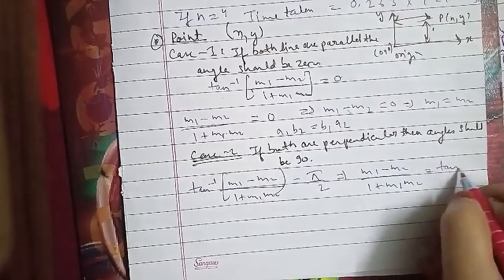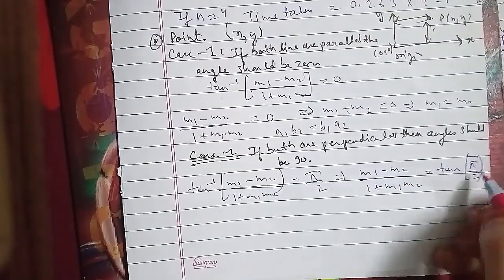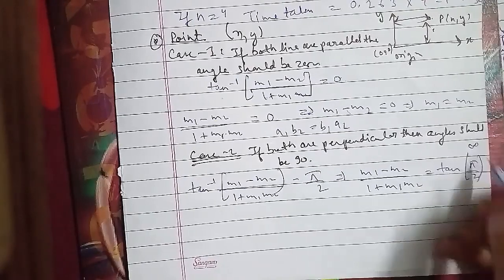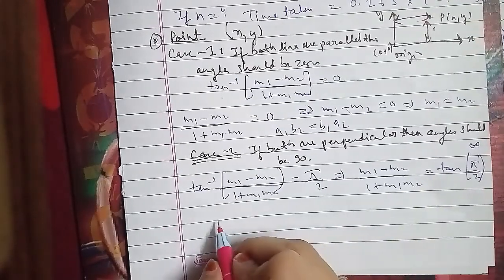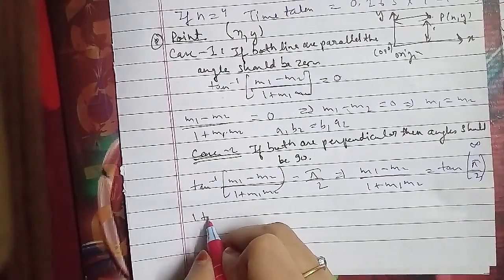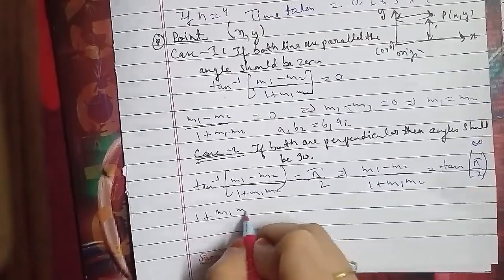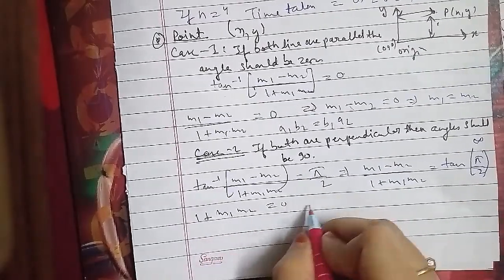And tan pi by 2, that is tan 90, equals infinity, as you learned in trigonometry in 10th class math. So 1 plus m1 m2 equals 0, which leads to m1 m2 equals minus 1.